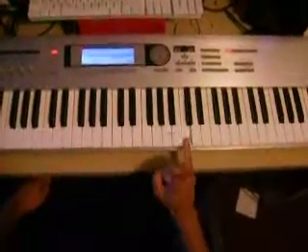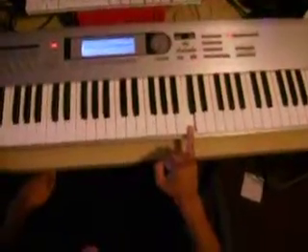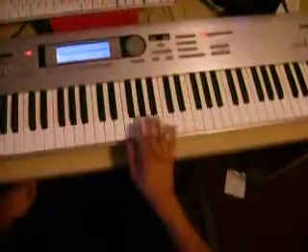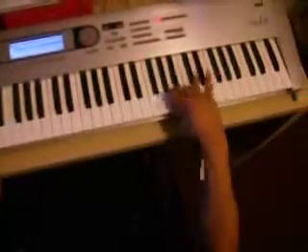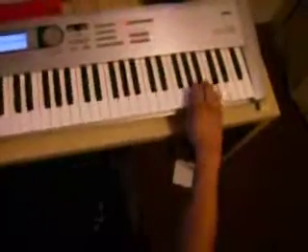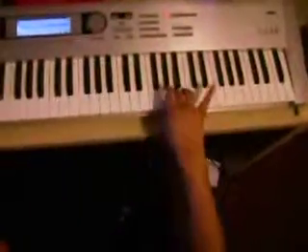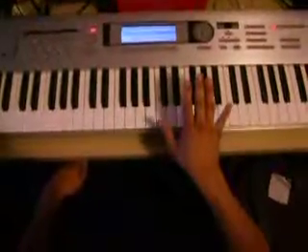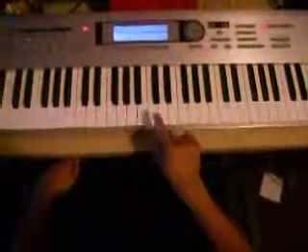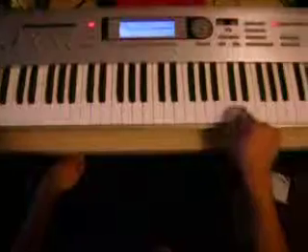Now the reason I said 8 or 1 on this C over here is because if we continue going on the keyboard, it's like we're starting all over again. Because each octave is just a repeating of wherever we started. So 1, 2, 3, 4, 5, 6, 7, 1, 2, 3, 4, 5, 6, 7, 8. I call it the 8 because that's where I'm ending.